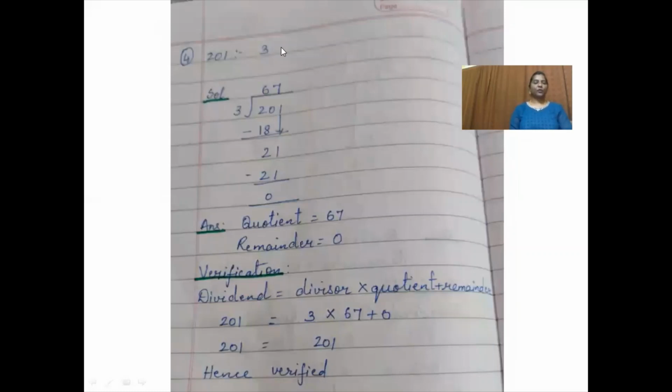Let us see the fourth problem. 201 divided by 3. 3 is a divisor and 201 is a dividend. Now check the first number, 2. Is 2 divisible by 3? No, we can't divide. So we have to take the next number from the tens place, that is 0. Then the number becomes 20. Is 20 divisible by 3? Yes. So we use 3 table. So 6 3s are 18. So 20 minus 18 is equal to 2.